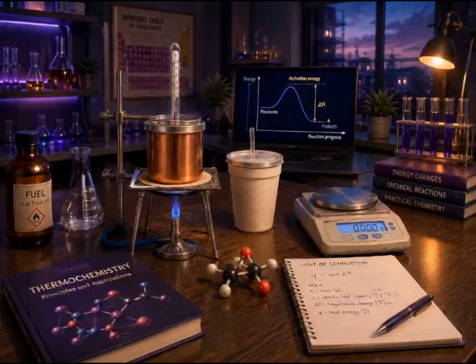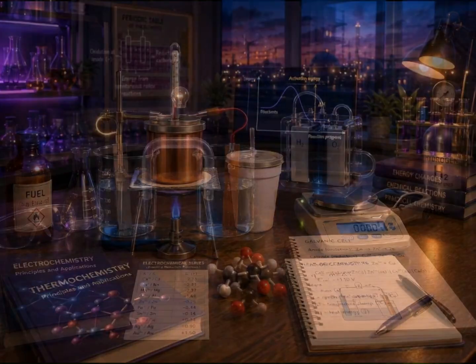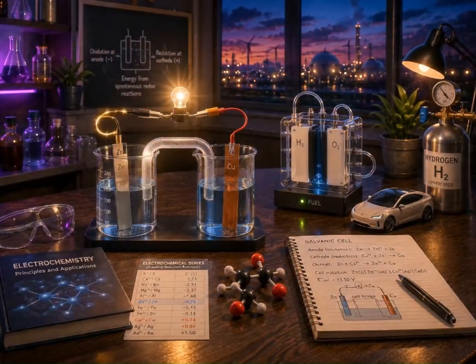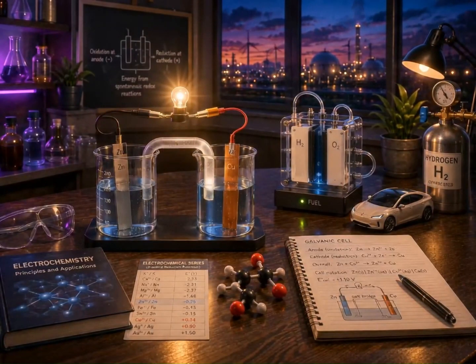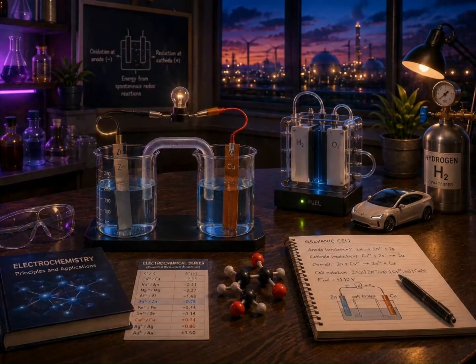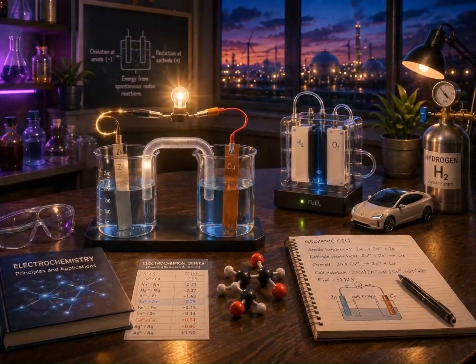If the equilibrium mixture contains a high proportion of products, we say the equilibrium position lies to the right or favors the products. If the equilibrium mixture contains a high proportion of reactants, we say the equilibrium position lies to the left or favors the reactants. This language is very useful in Unit 3 chemistry.